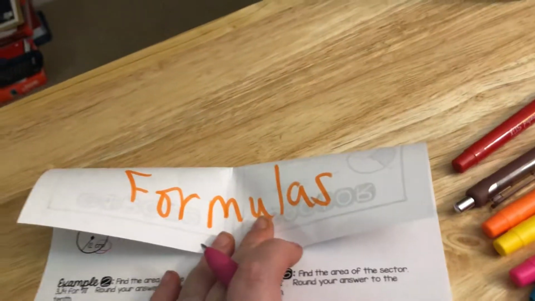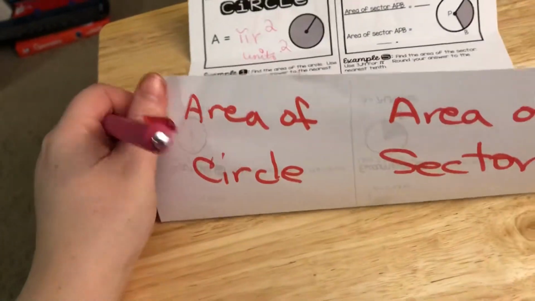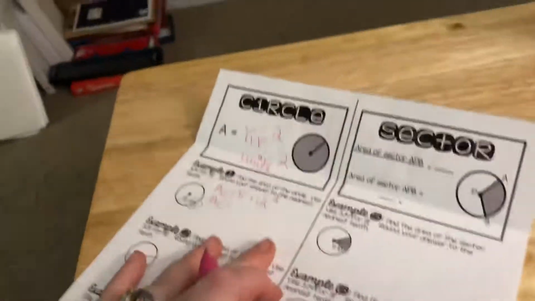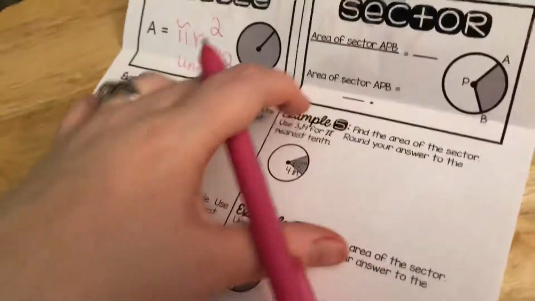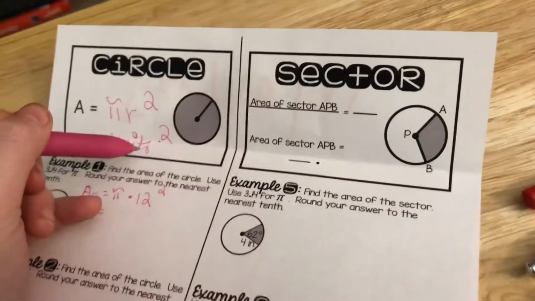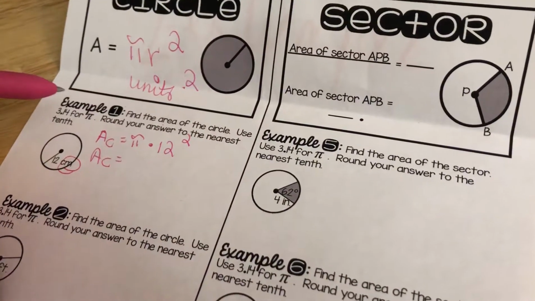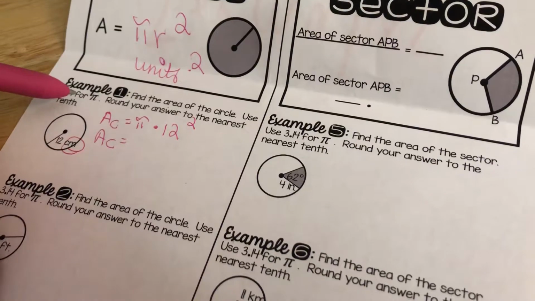So the next one is going to be a foldable. It says formulas on the top, and then on the bottom flap, when you flap it down, it says area of a circle and area of a sector. Okay, so the formula for the circle is going to be pi r squared, and then units squared because you're doing area. So it says find the area of the circle and use 3.14 for pi.